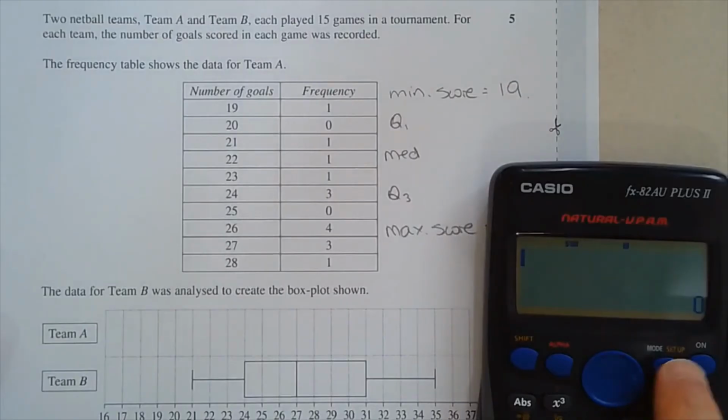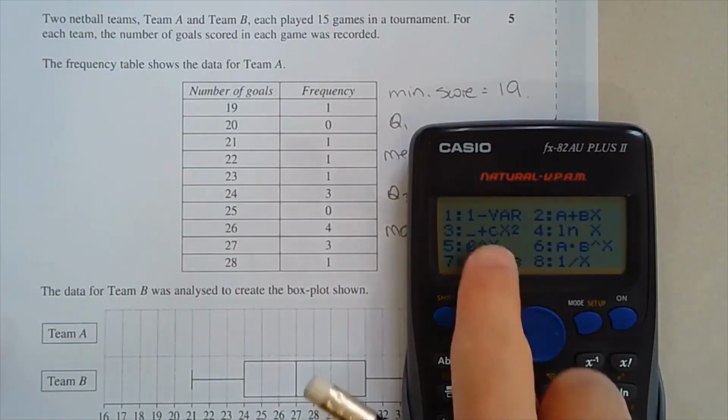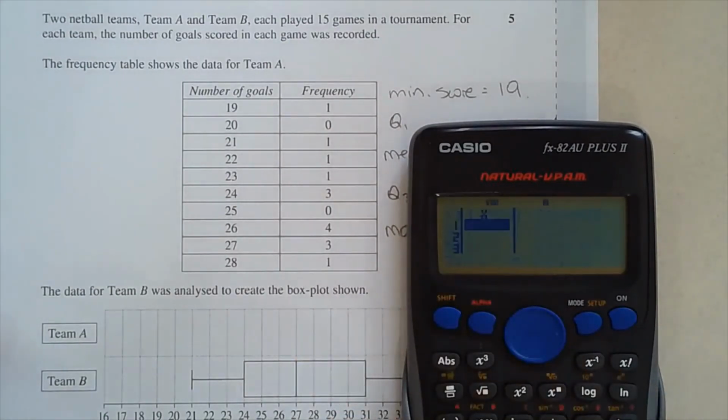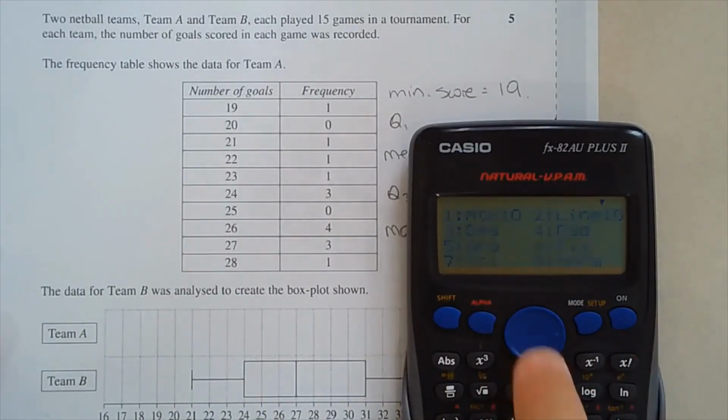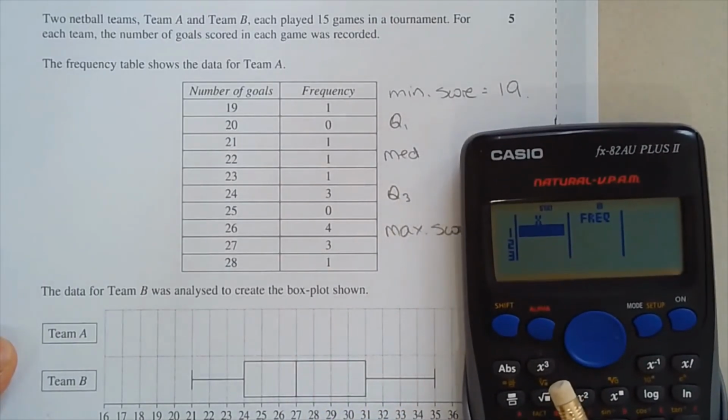So first thing we're going to do is put our calculator into stat mode. So mode 2 and then 1 var. Now notice that we need a frequency column. So shift, mode setup, scroll down, STAT number 3 and then frequency on. Right, now let's enter in the data.